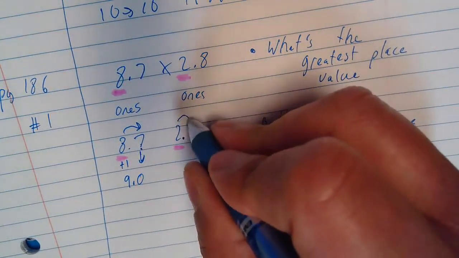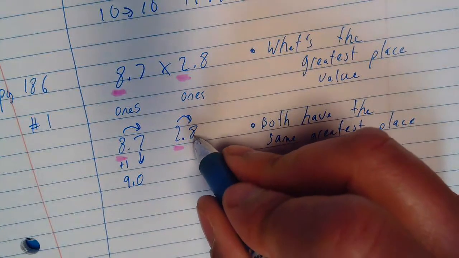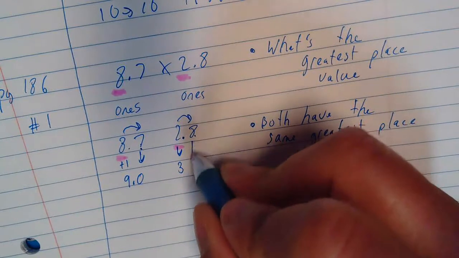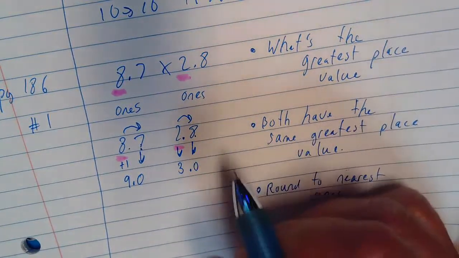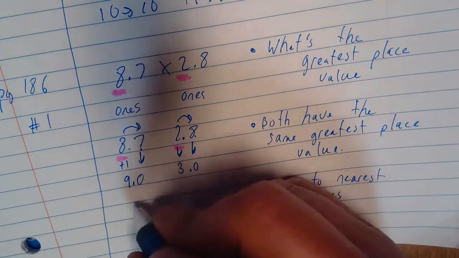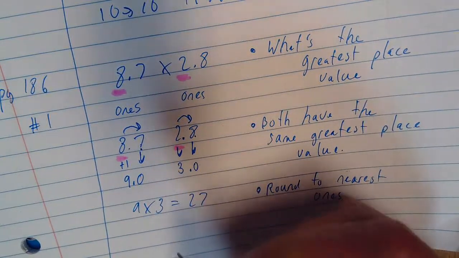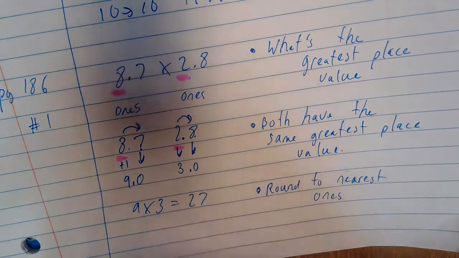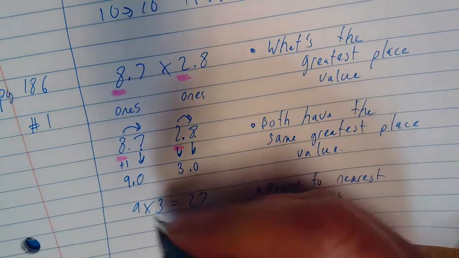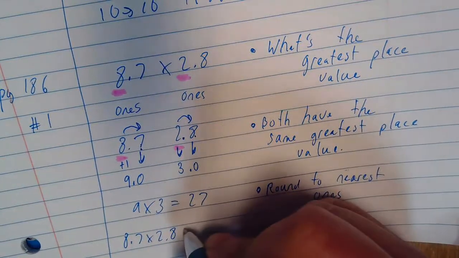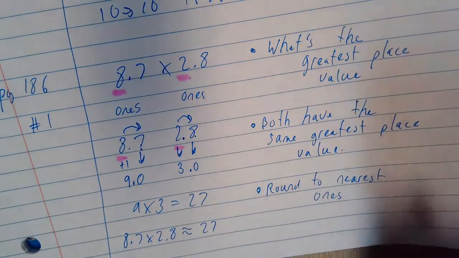This one, I look to the right. It is an 8, definitely more than 5, so this becomes 3, and this becomes 0. So now I just have 9 times 3. And that's just 27. So, again, this is just an estimate. 8.7 times 2.8 is about 27.